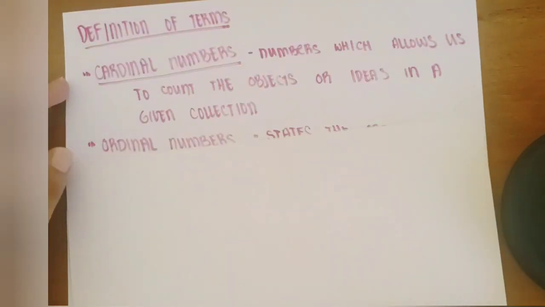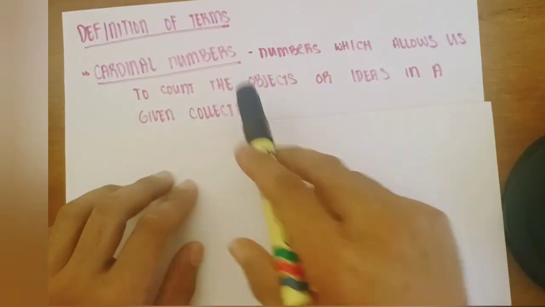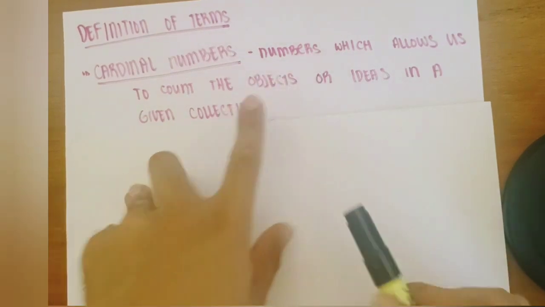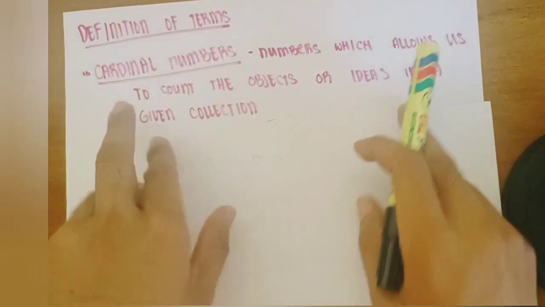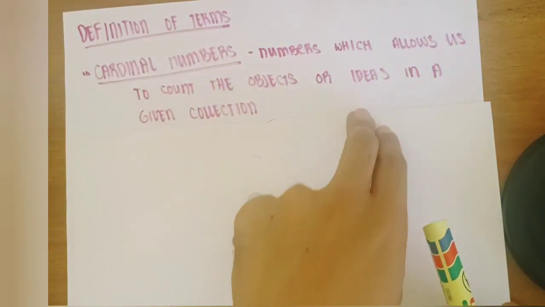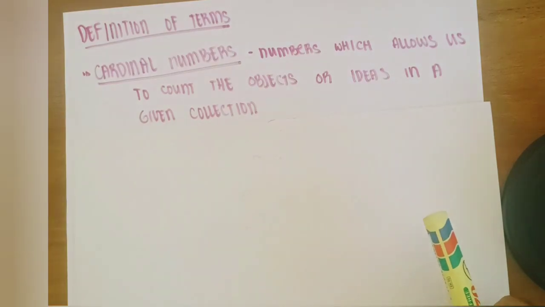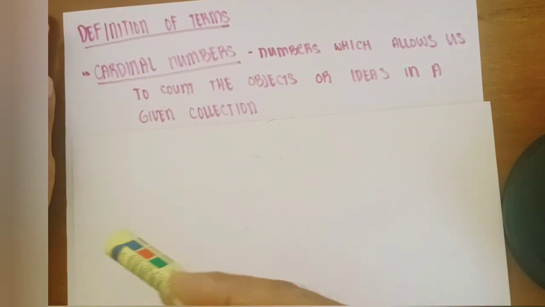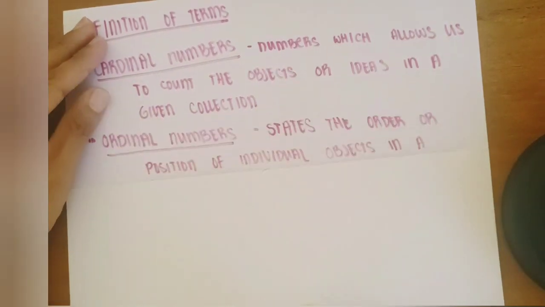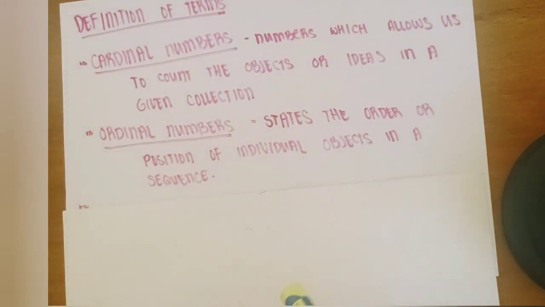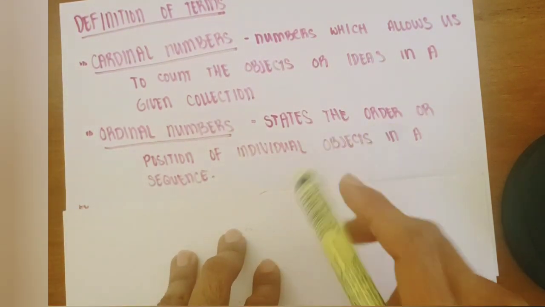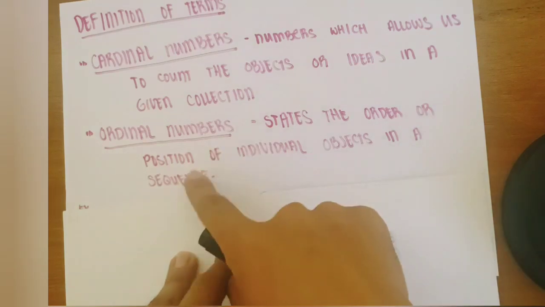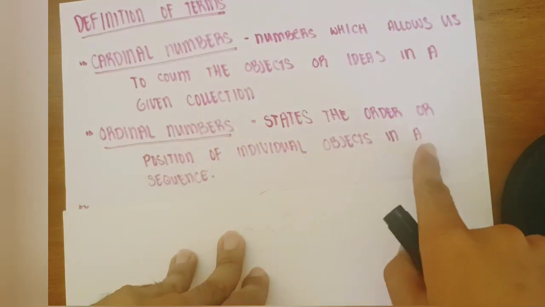So, okay, so definition of terms. Ang una nating term is cardinal numbers. Ano ba mga cardinal numbers? Cardinal numbers allows us to count the object or ideas in a given collection. So, bago ako magbigay ng example niyan, i-explain ko muna ang kapartner lagi ng cardinal number, which is ordinal number. So, ang ordinal number naman states na the order or position of individual objects in a sequence.